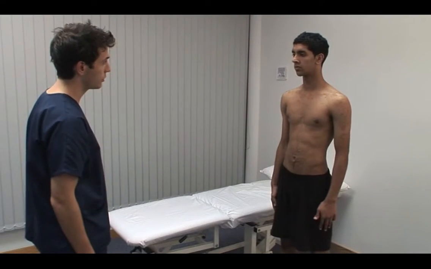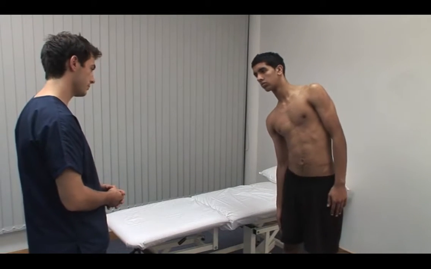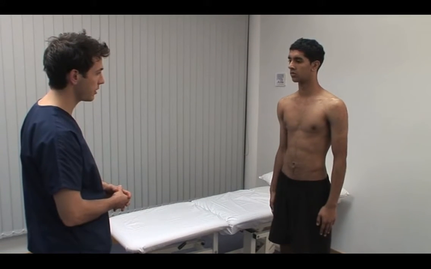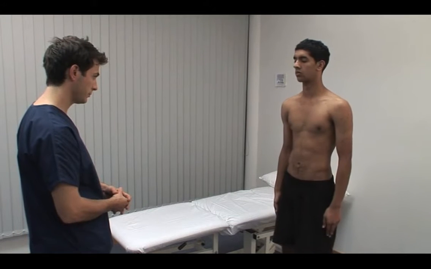And now I'd like you to go down to the side like that as far as you can. This tests lateral flexion. Ask the patient to reach down each side, touching the outside of the leg as far down as possible, keeping the leg straight.